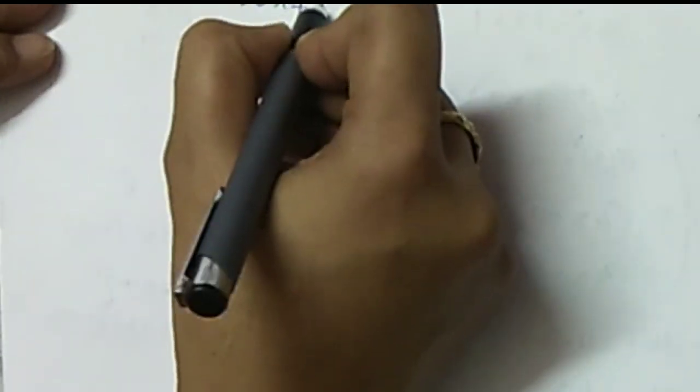Today I am teaching you exercise 4.2, chapter Quadratic Equations, of class 10. Number 5. I am showing you the solved sums because these are all the same. Here it is: 100x square minus 20x plus 1 equal to 0.